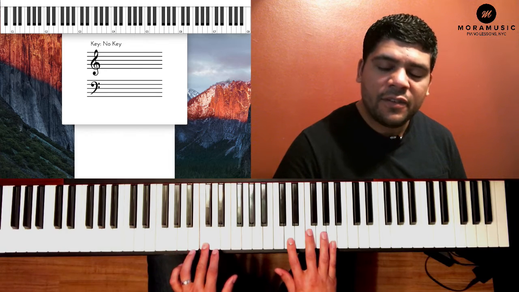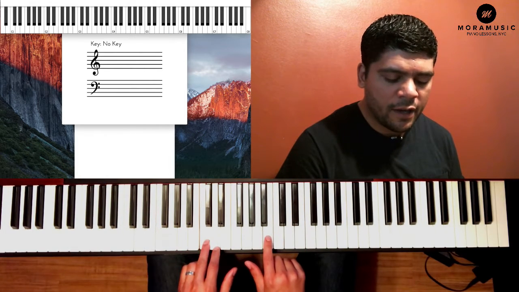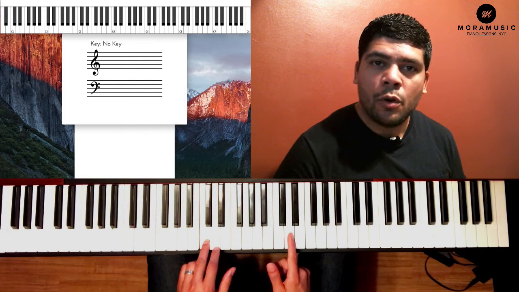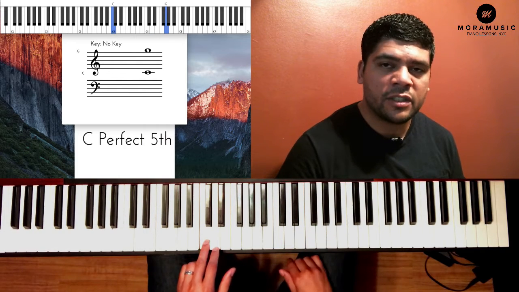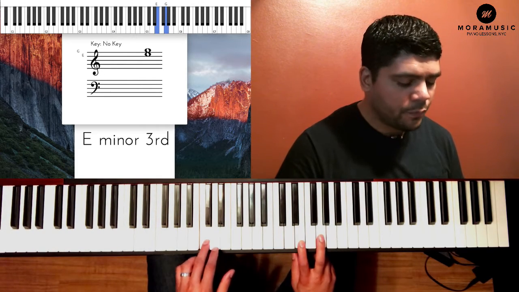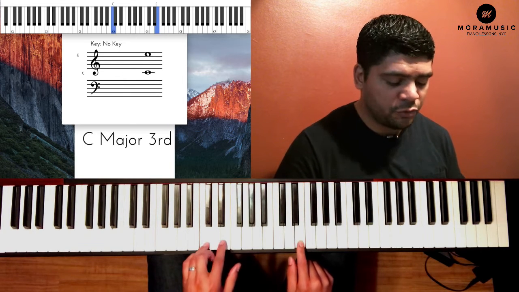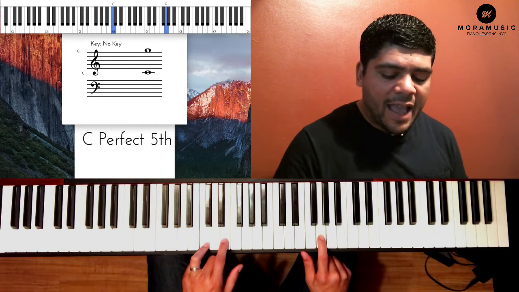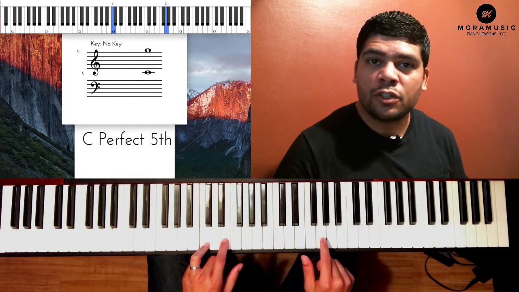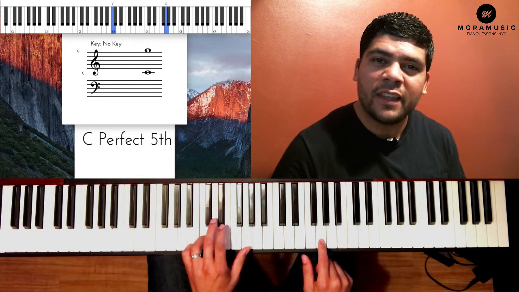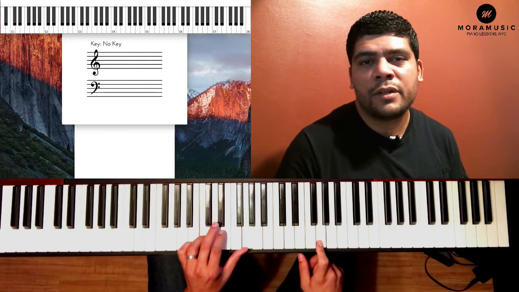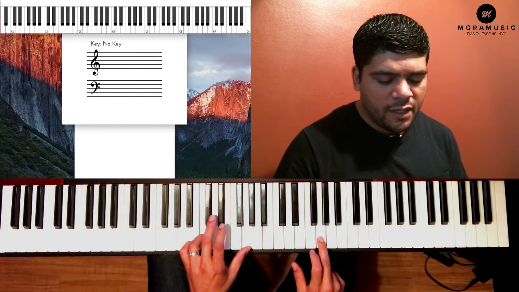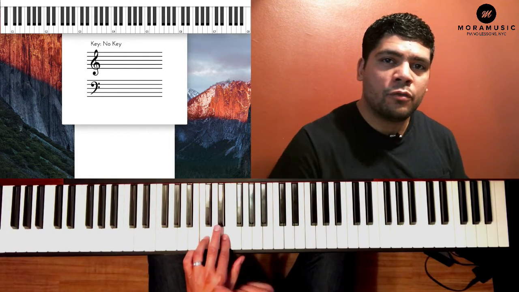So 9, 11, and 13 are going to be beyond the interval of a seventh. Once we pass the interval of a seventh, we now will call this a 9, an 11, and a 13. Now, why did I skip E and G? Because E would basically be a 10th, which is really your major third, and that determines the quality of your chord. And this G would become a 12, which is really your fifth, and fifths are pretty much colorless in a sense that we don't really need them in the chords. So we definitely need our root and third.